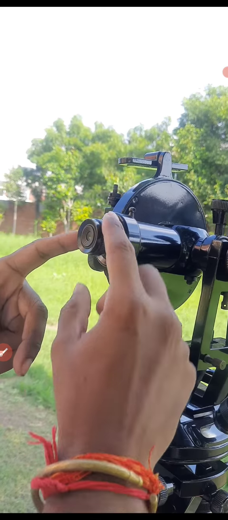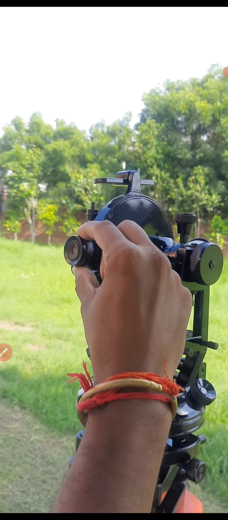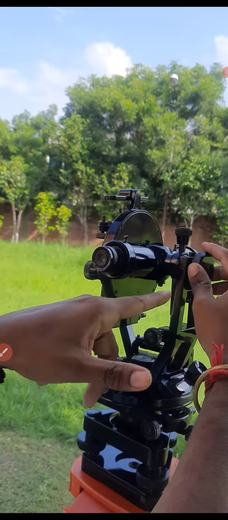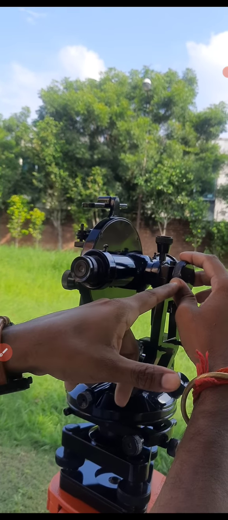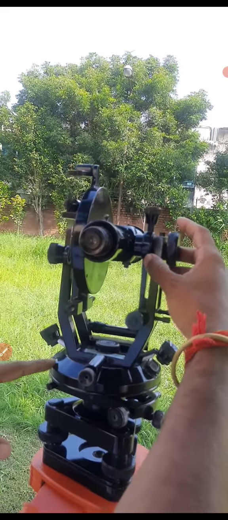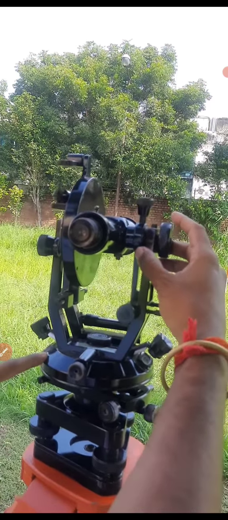Now this is the eyepiece. Eyepiece screw can be turned in and out for adjusting the crosshair, and the other screw is called the focusing screw, and that is for eliminating the parallax by focusing the objective.